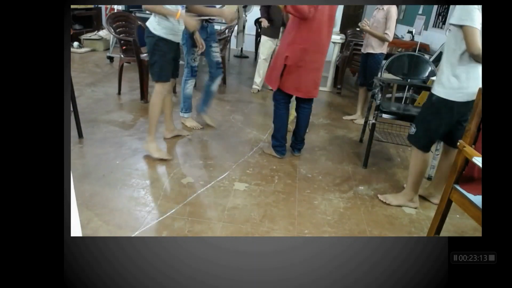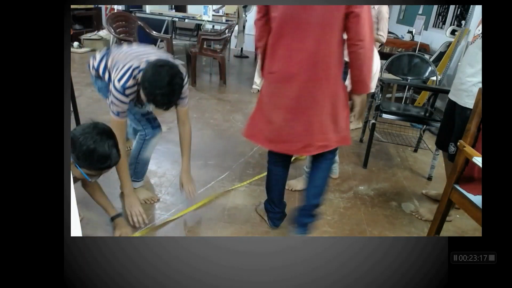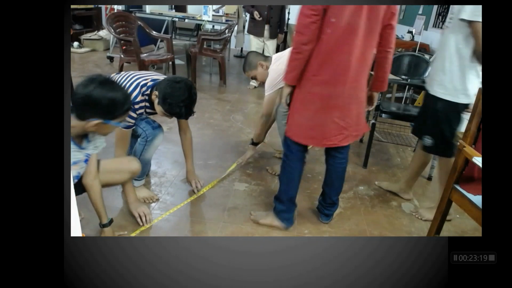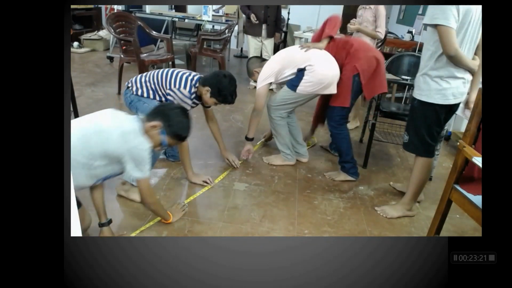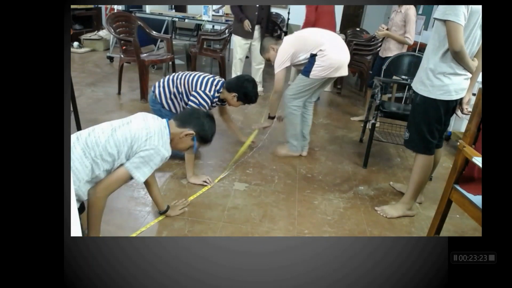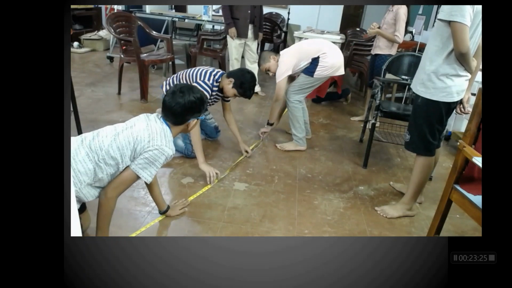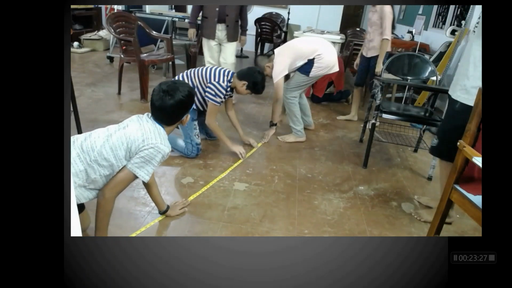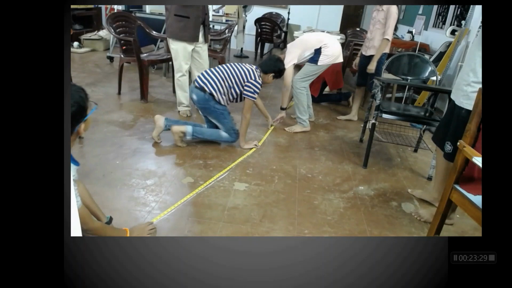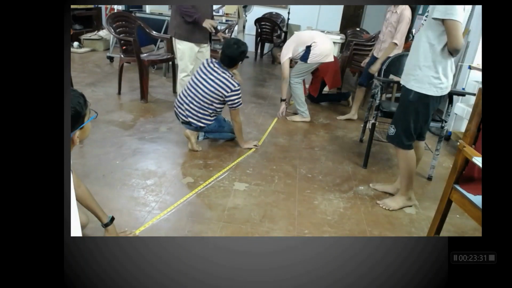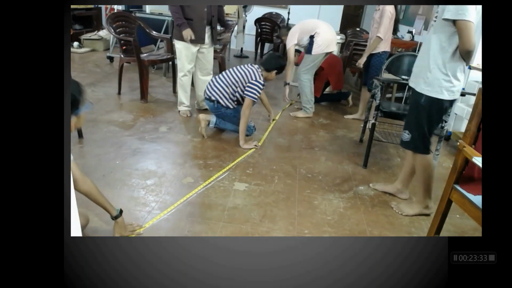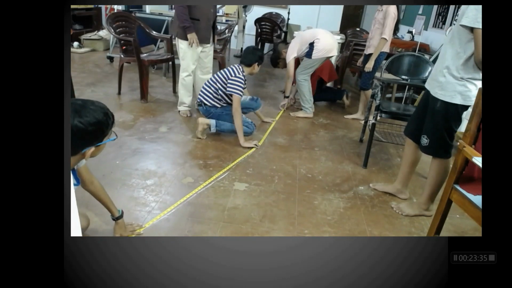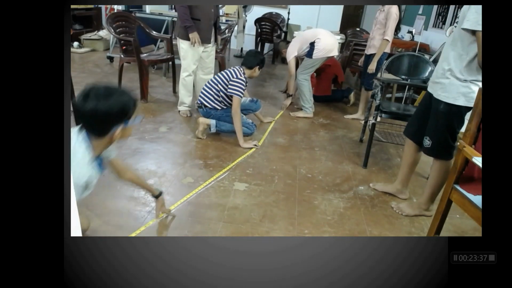Now who else? So Vijay. Vijay has travelled from A to B using a different path. Now they are measuring the length of the path travelled by Vijay. 120. Good.